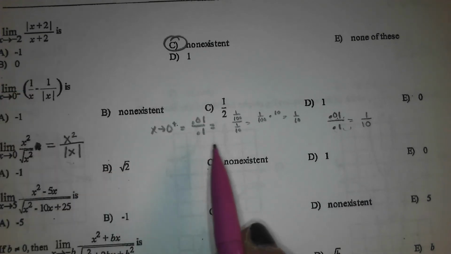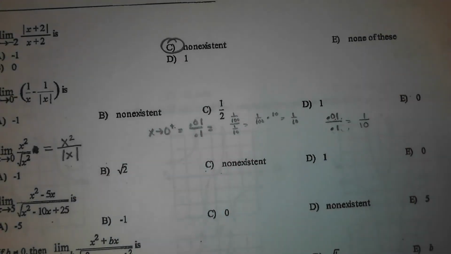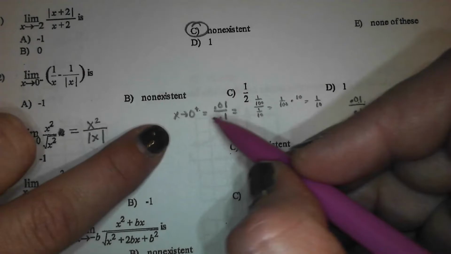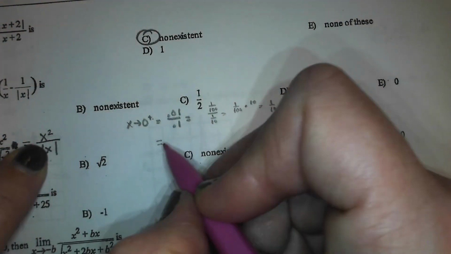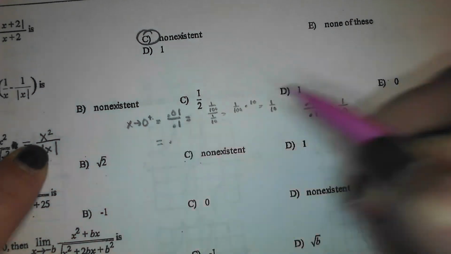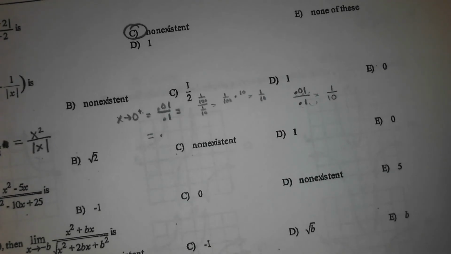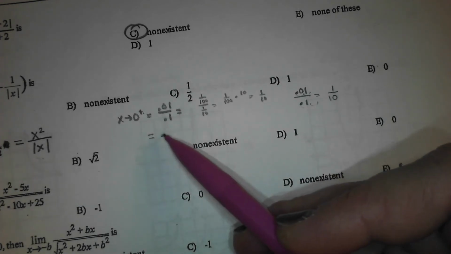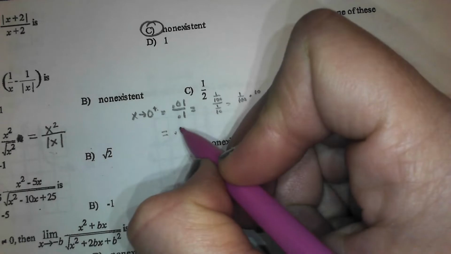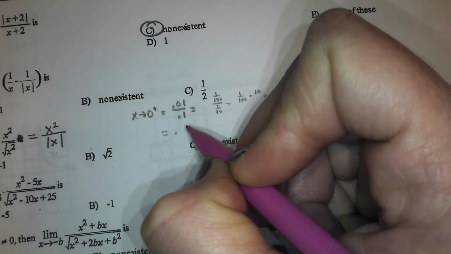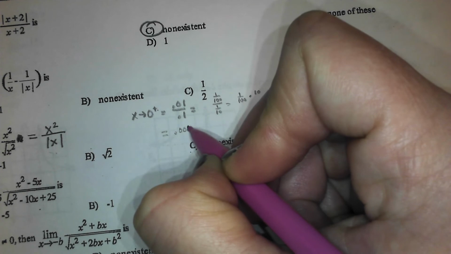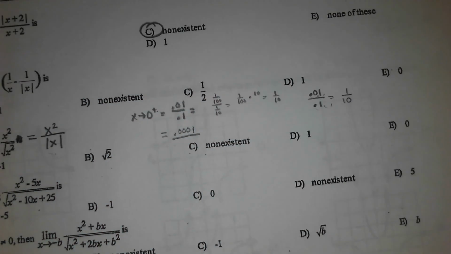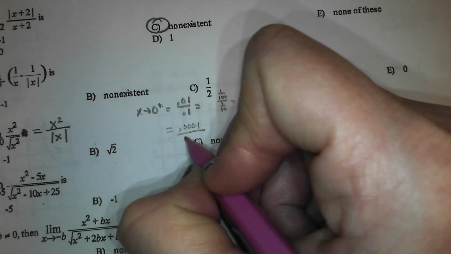So that's if I plug in 0.1. What if I plug in 0.01? Well, then on top, I would have 0.01 squared, which would be even smaller, right? 0.01 squared, that's 1/100th squared, so that's 100 times 100 is 10,000. Tenths, hundredths, thousandths, 1/10,000th over 0.01.